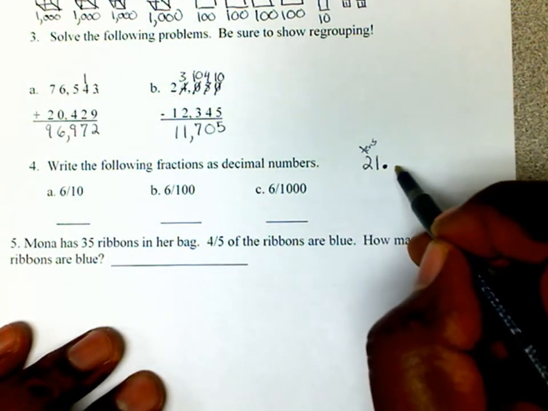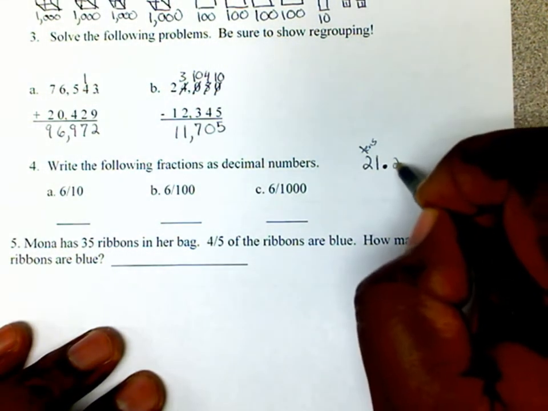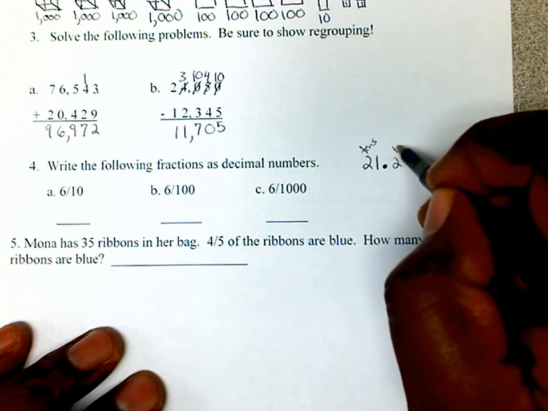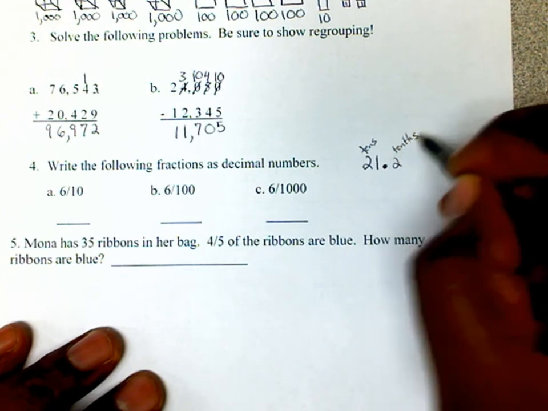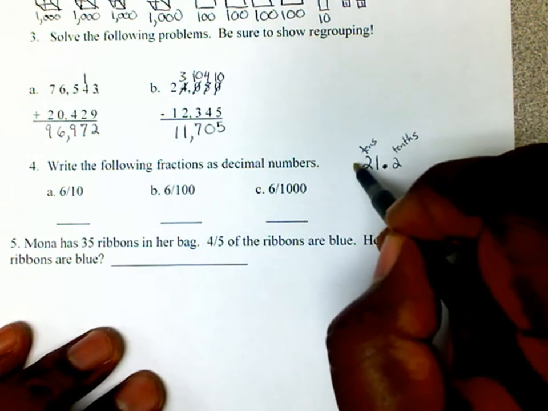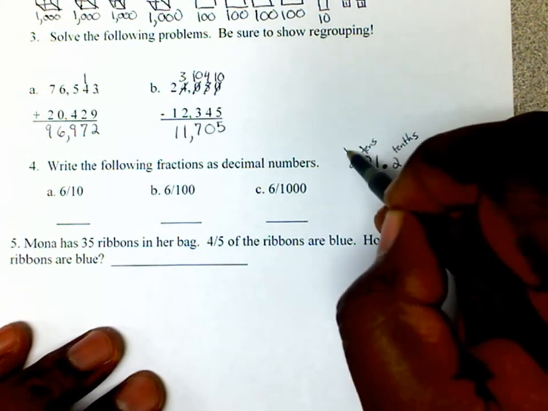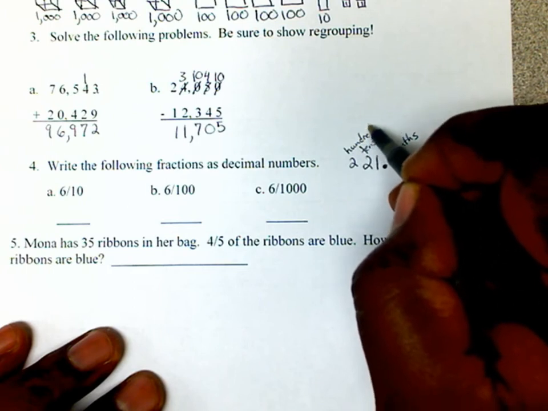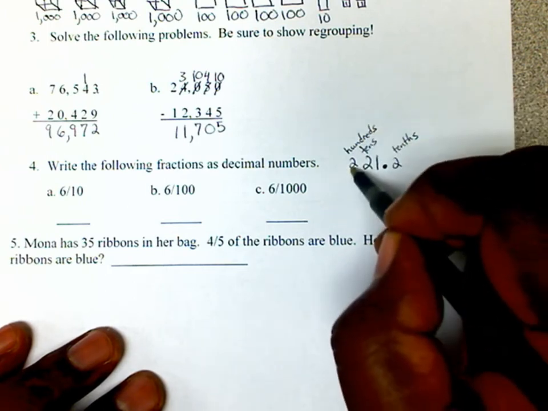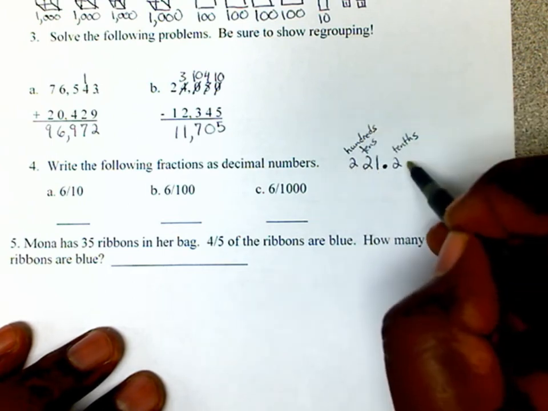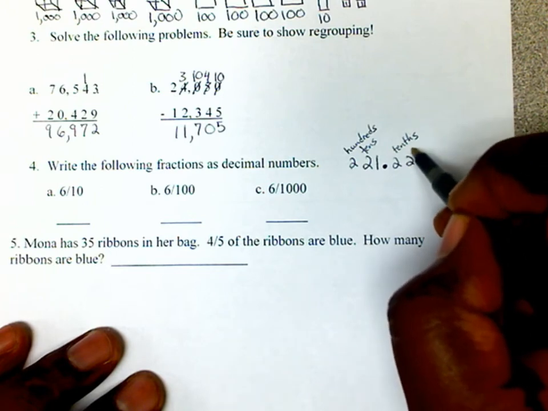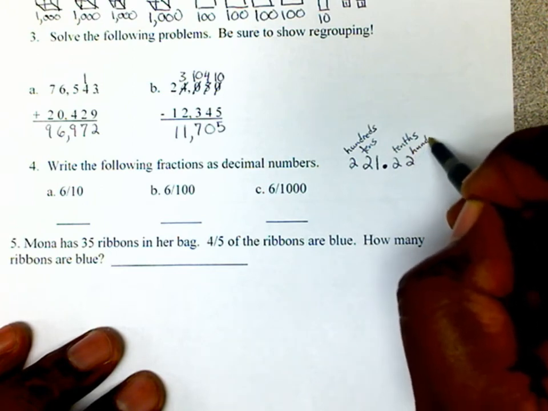But if we put a 2 on this side of the decimal, it wouldn't be tens, it would be tenths. Okay? If we put a 2 on this side after the tens place, it would be hundreds. So on this side, instead of hundreds, we would write hundredths.